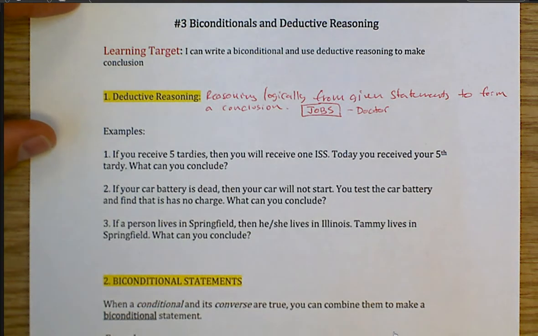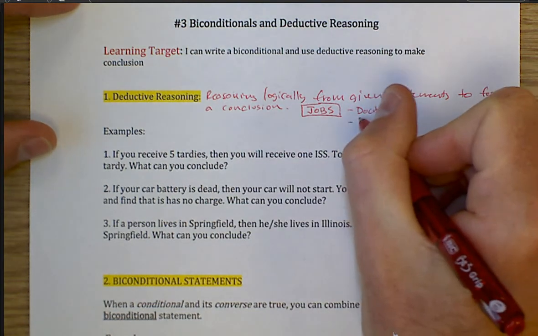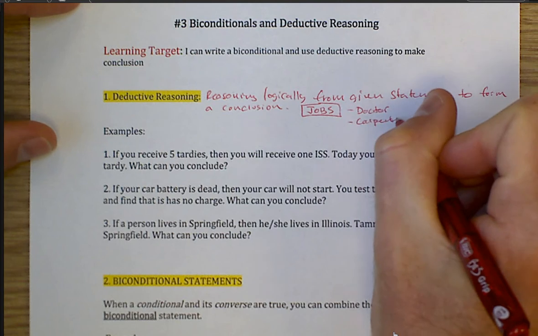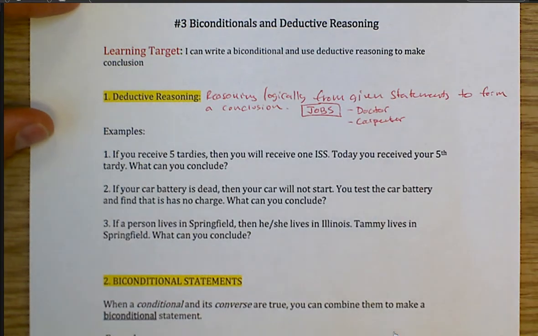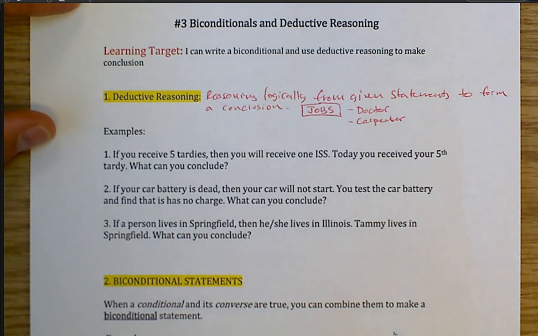Another one would be like a carpenter. A carpenter uses deductive reasoning. Carpenters do a lot of different things, but let's say they're building a shed on a house or out in the backyard. The carpenter would use deductive reasoning to figure out what materials or tools they would need. Let's say they're building a shed that's got wood siding, and it's got to have 2 doors, and it's got to have a window in it. If that's the specs of what the shed needs, the carpenter would be able to figure out what kind of materials are needed.